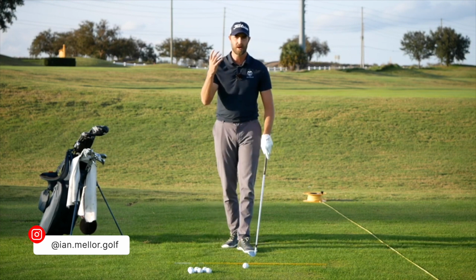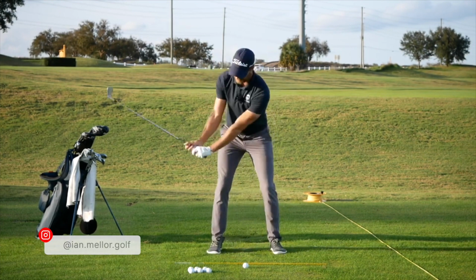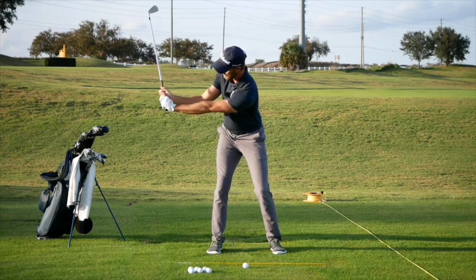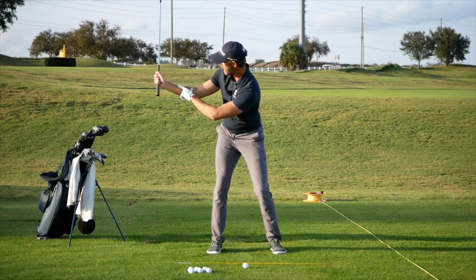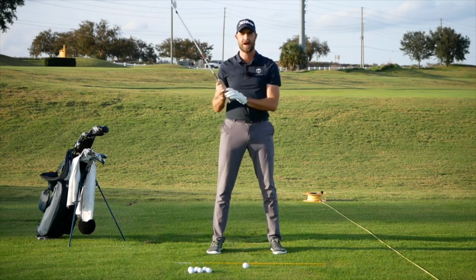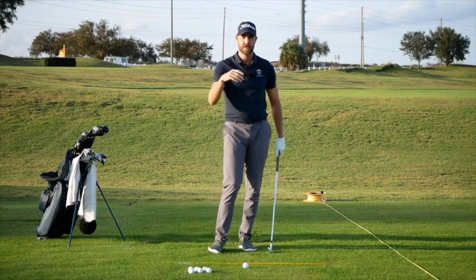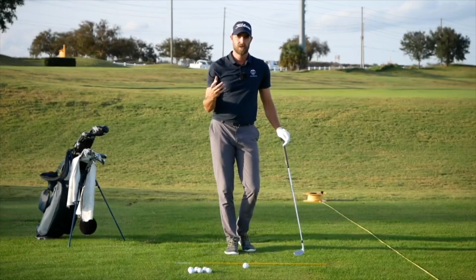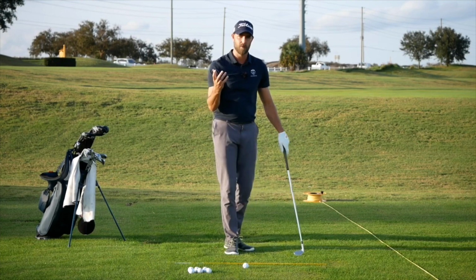So the viewer's question was, when the lead arm is parallel to the ground, in a lot of good players you see that the trail forearm is in view above that lead arm. And how could they achieve that? So first of all, let's just have a look at why that might be valuable for players.